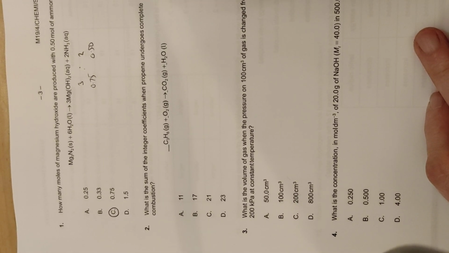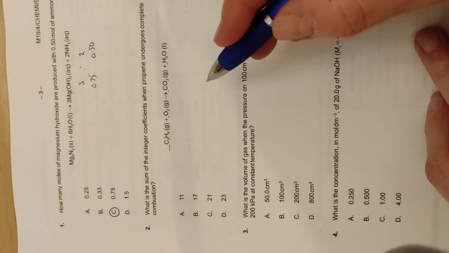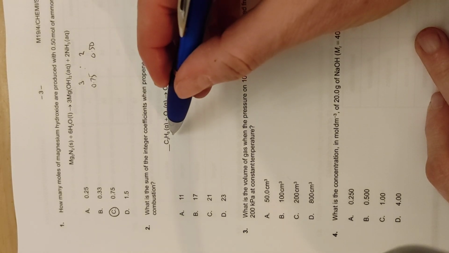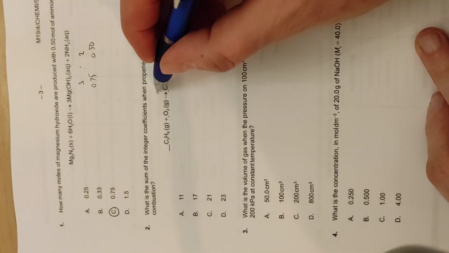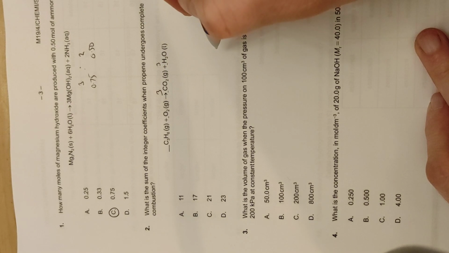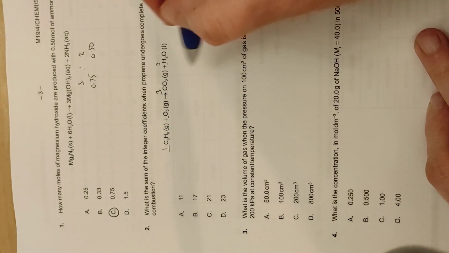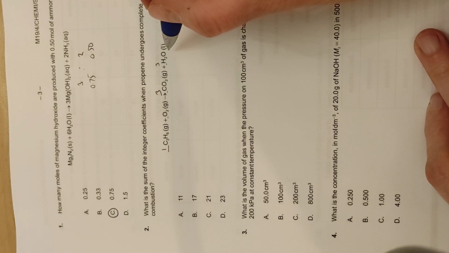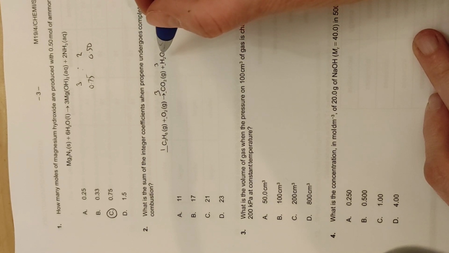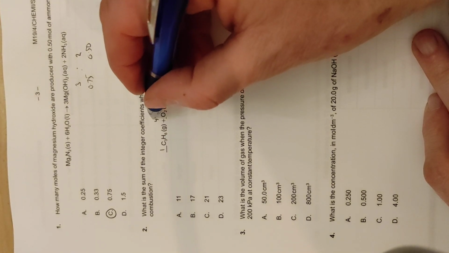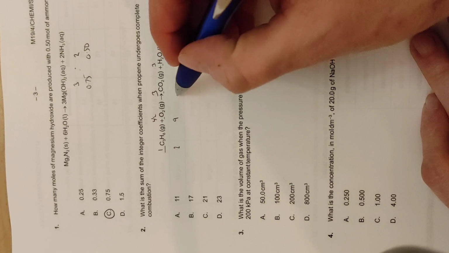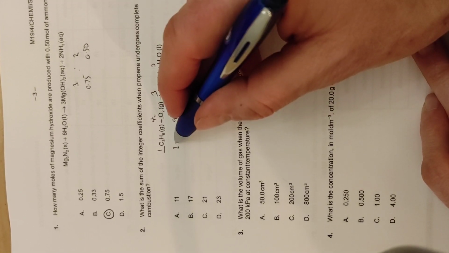What's the sum of the integer coefficients when propene undergoes complete combustion? So what we're talking about here, balancing up the equation, got the fact that it's 3 C's, so I'm going to get 3 CO2s, 6 H's, so I'm going to get 3 H2O. One of those, I guess, then we've got 6 plus 3. So what we're talking about here is 9 O's, 4.5 of that. If I want an integer value, so it would be 2, 9, 6, 6, 12, 21, 23.